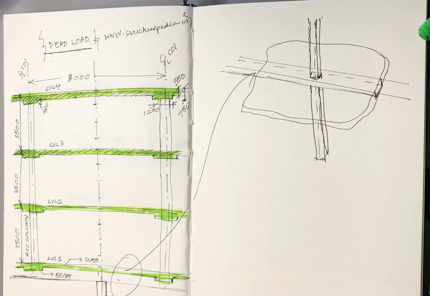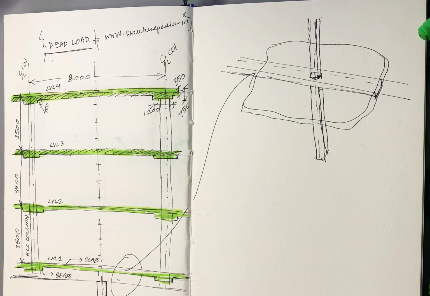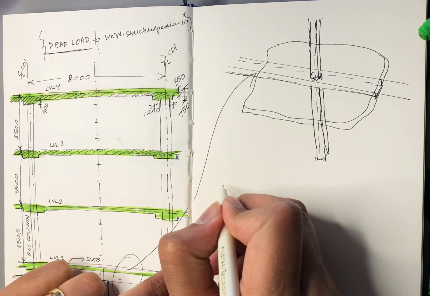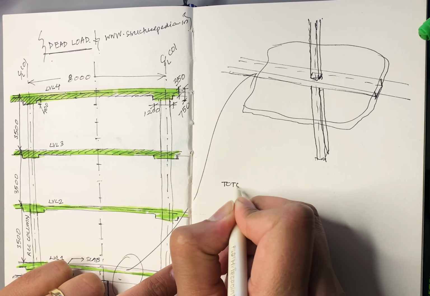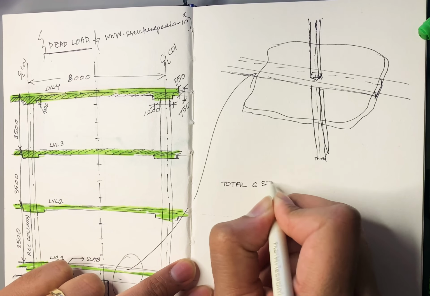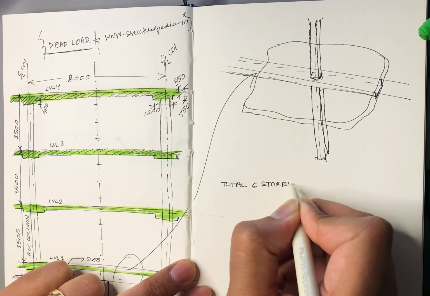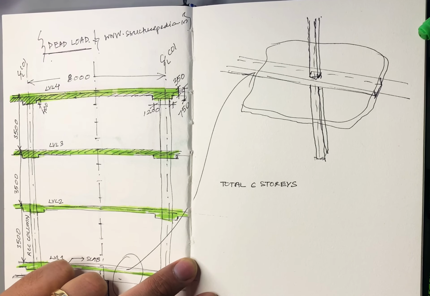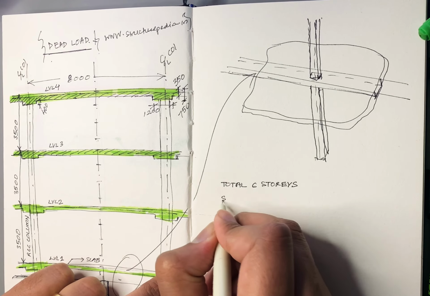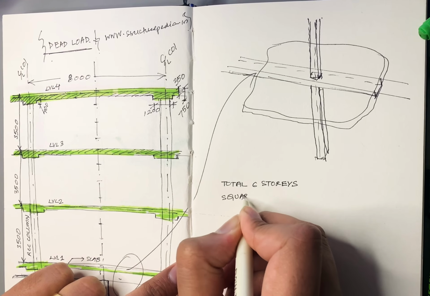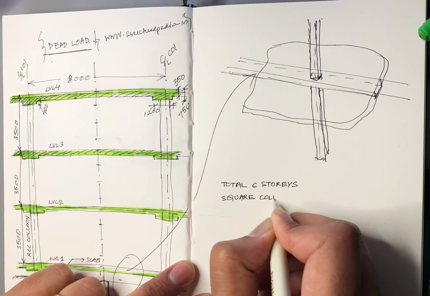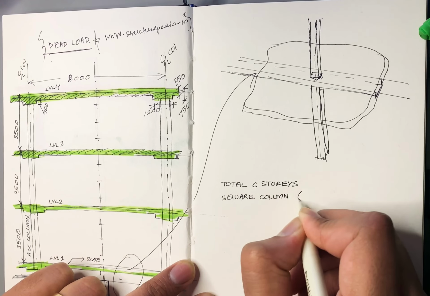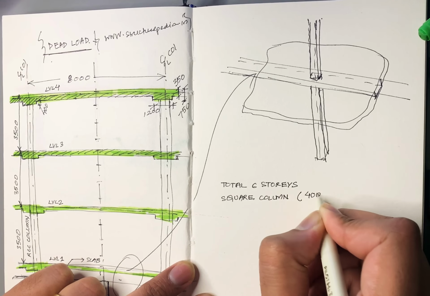Now, how many stories are here? For example, we have 6 stories total above level 1, right? The columns used are square columns, with dimension 400 mil by 400 mil.